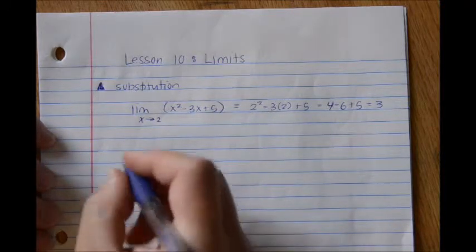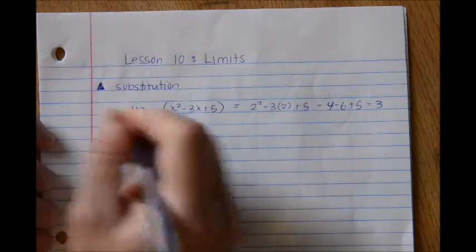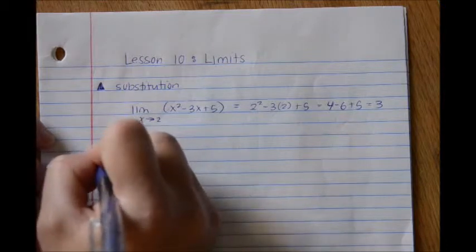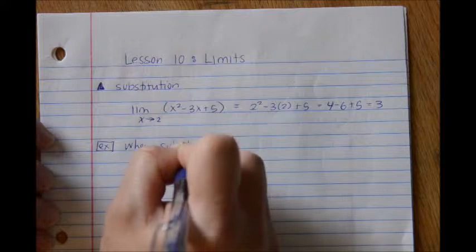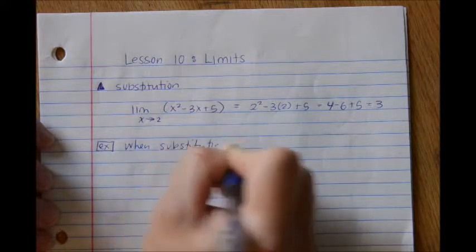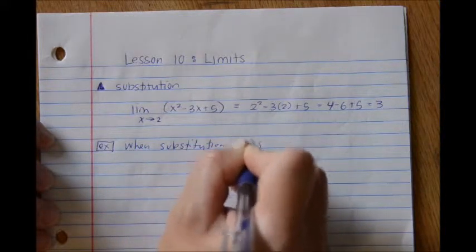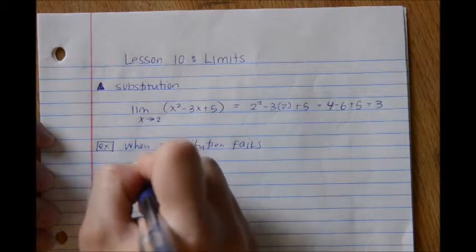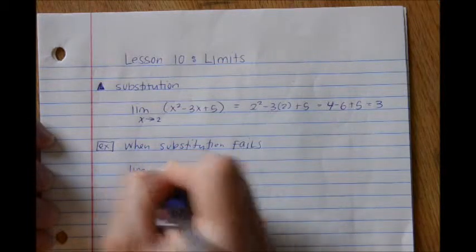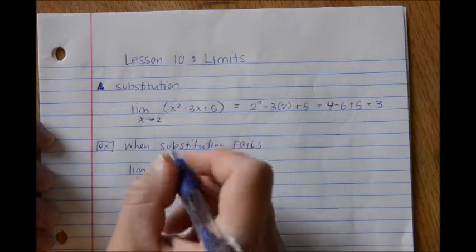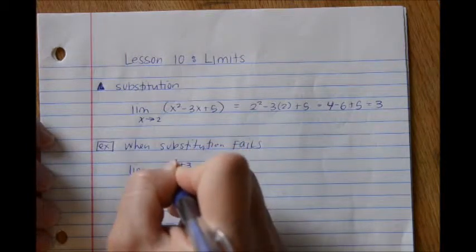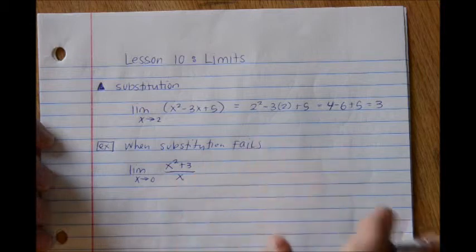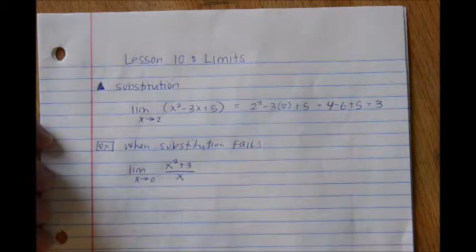Okay, so what happens when substitution fails? What if I want to know the limit as x approaches 0 of x squared plus 3 over x? Well, what's the problem with this?